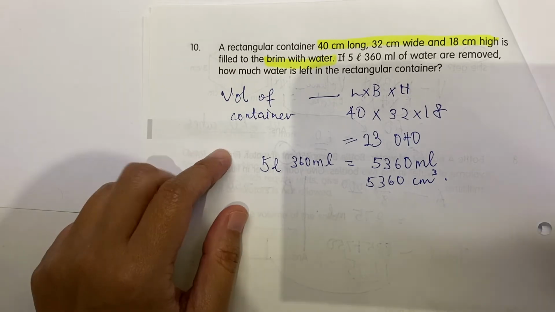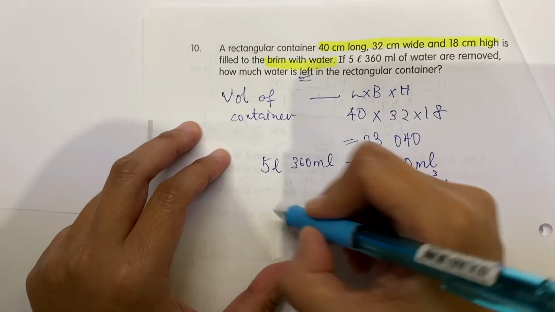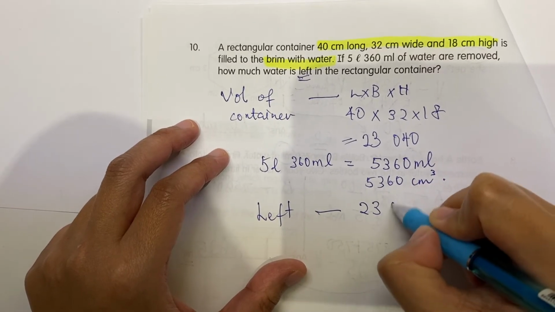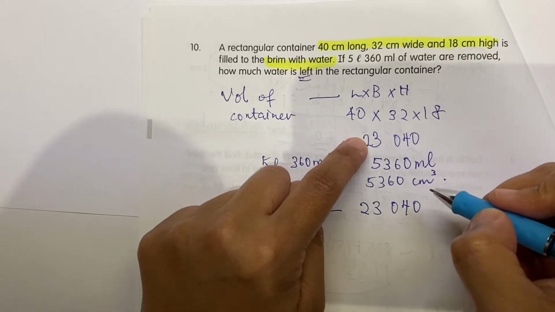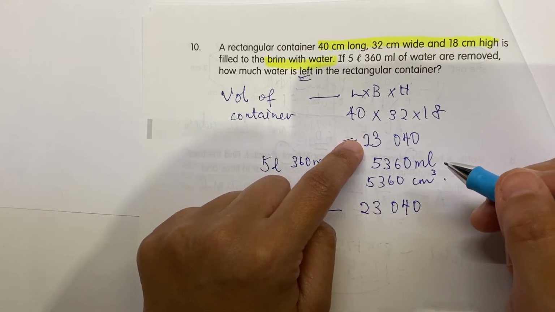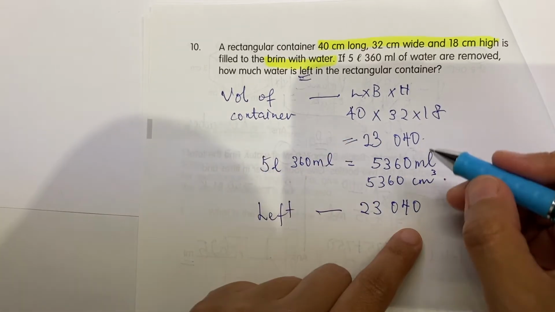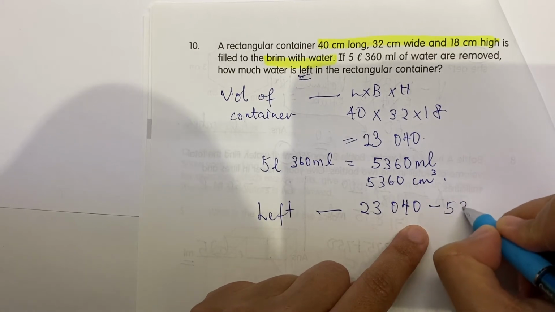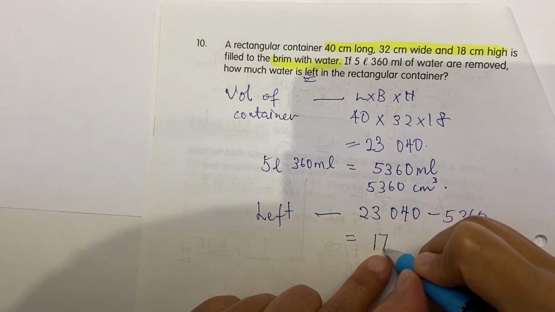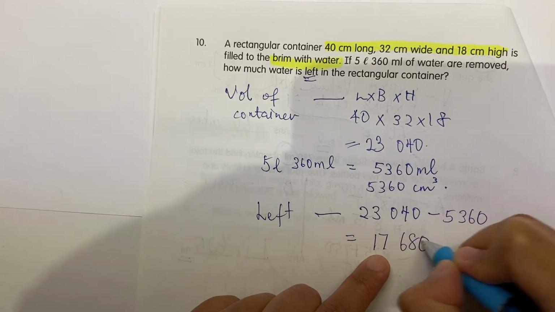So they want you to find what is left. So here, just left. So you take the volume of the container, because remember the container is filled up with water all the way to the brim, which means that's the volume of water as well. Okay, so take away this. So your answer will be 17,680.